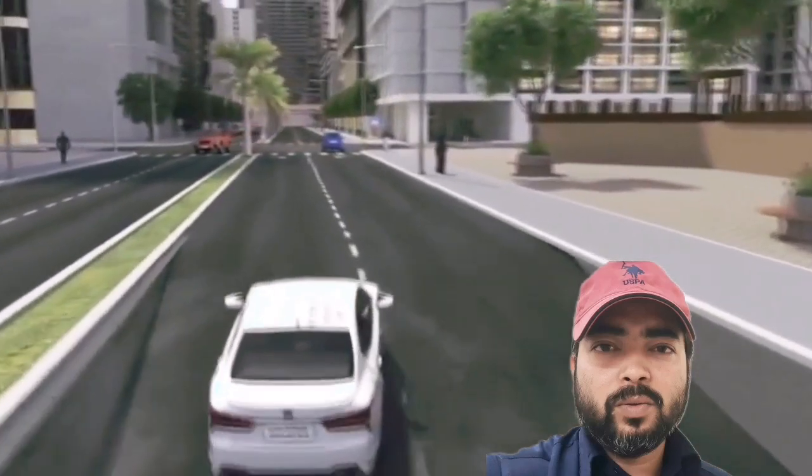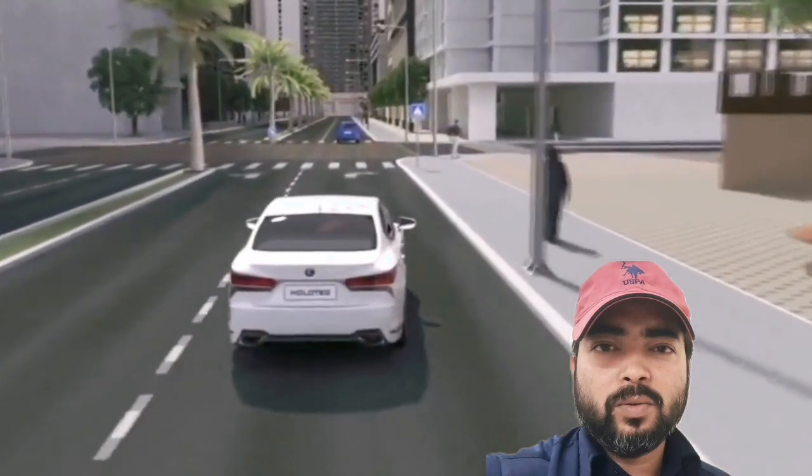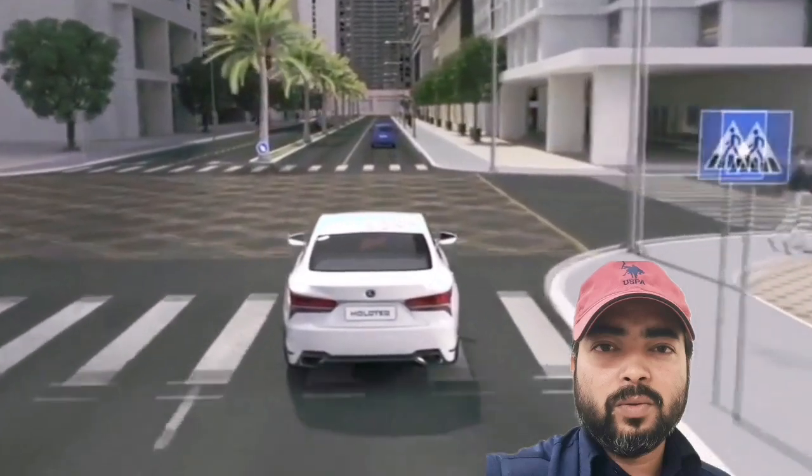Third section. Conditions of safe overtaking. 1. Determine a suitable time and place before the overtaking.